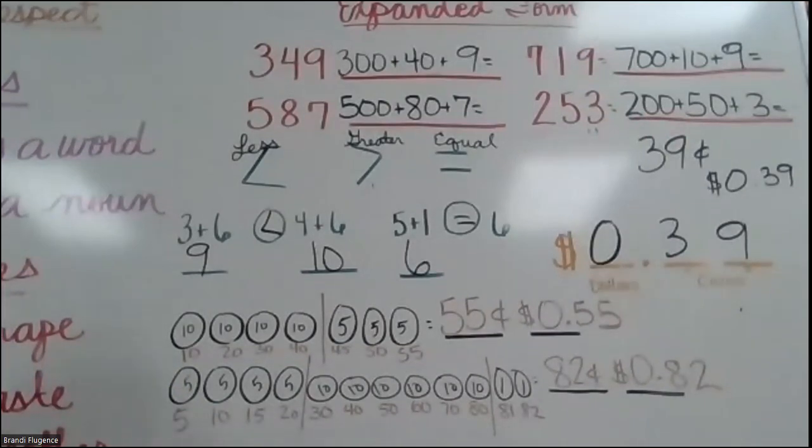Susan, which page is it? 86A is going to be your work page. 86A.